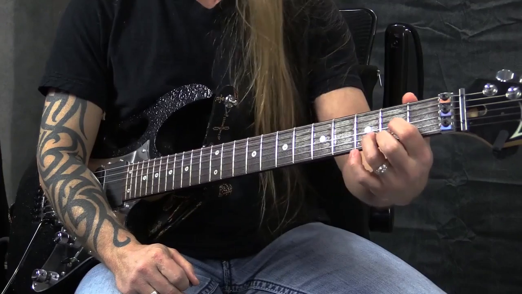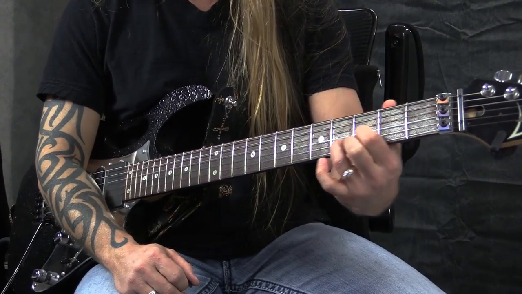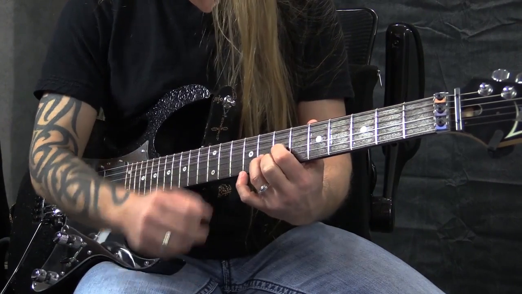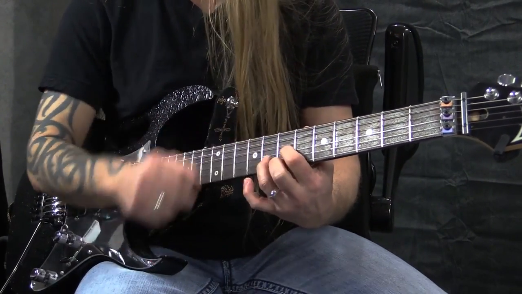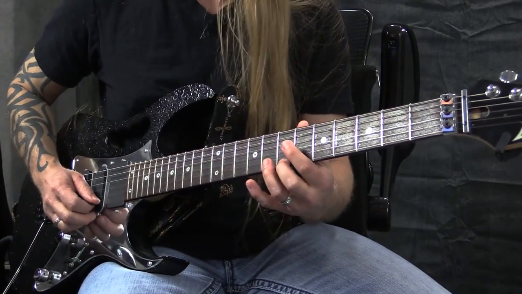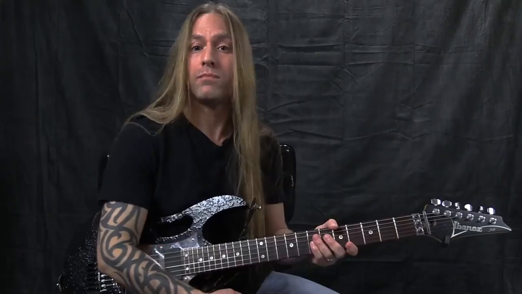So let's do this. Let's take the D open chord shape and move that up. D, E, F, G. We're going to move it up till we get to G. So I'm on the 7th fret and the 8th fret making the D shape. Now those three notes make up the D chord: D, F sharp, and A.